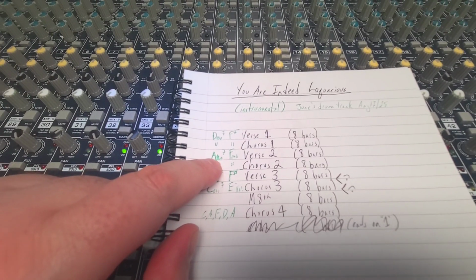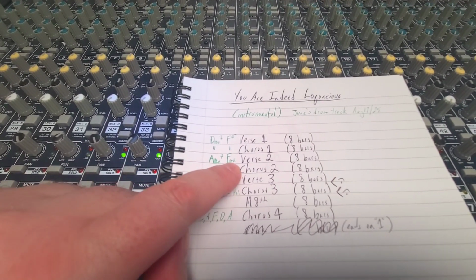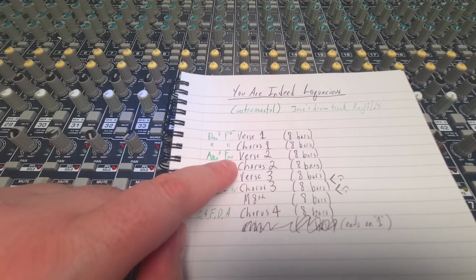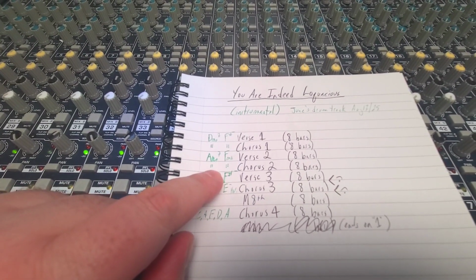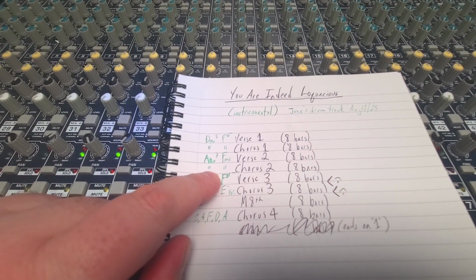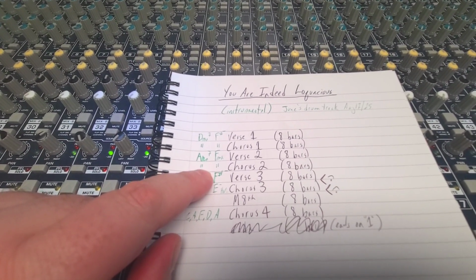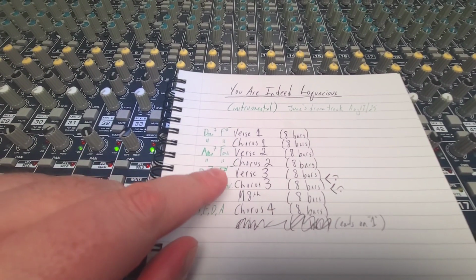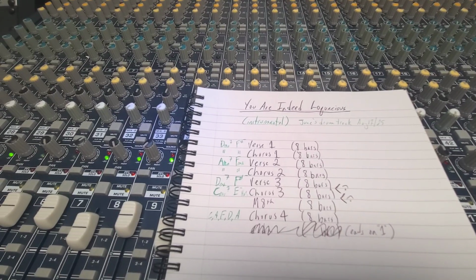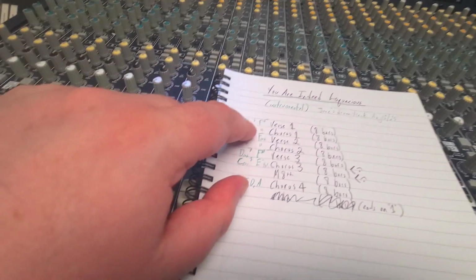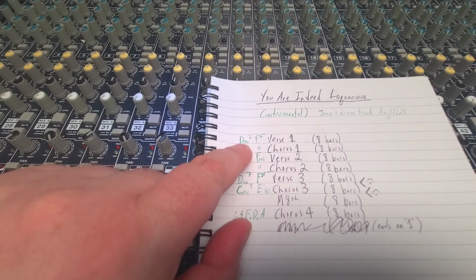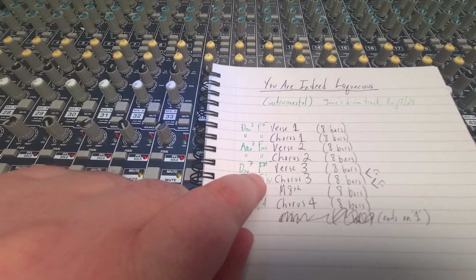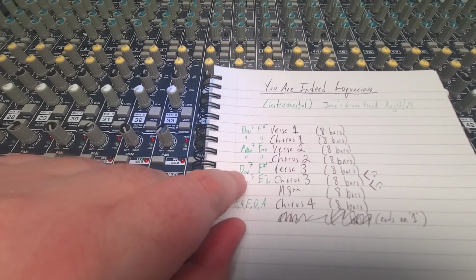That's the flatted 5th on a major chord. Going major, minor, and then again. So a lot of color tones. Now, what you might have noticed is that the approximate relationship between these two chords and these two chords are very similar. Now it goes back into the original progression.